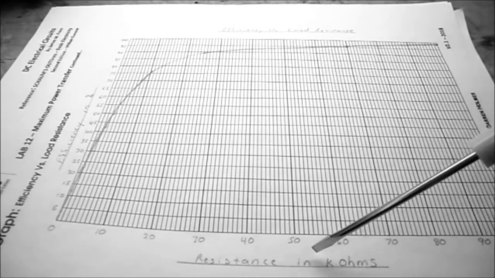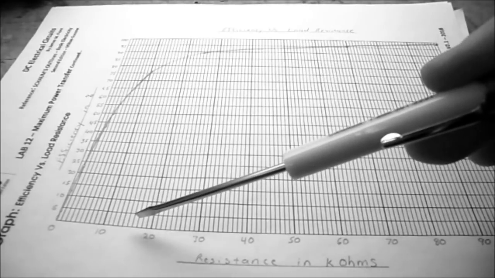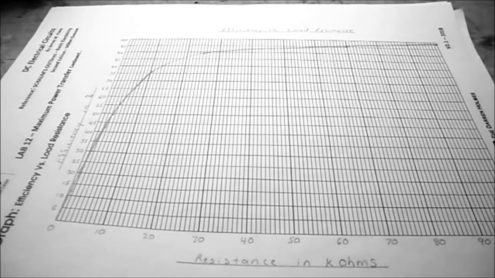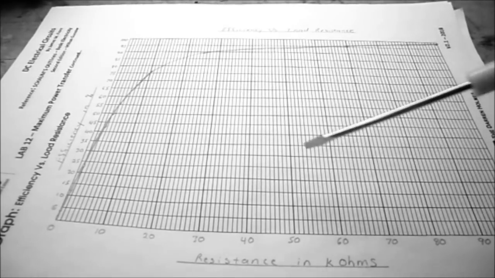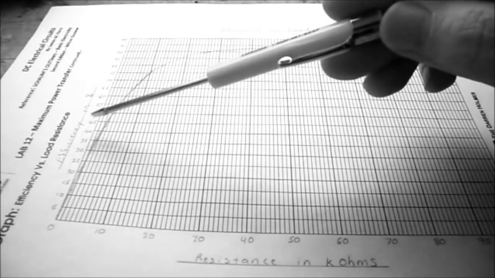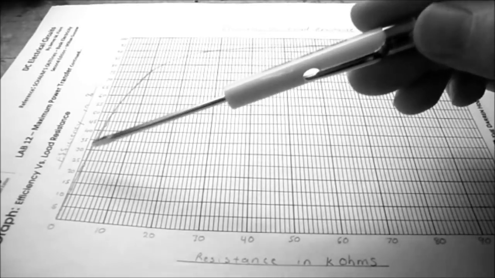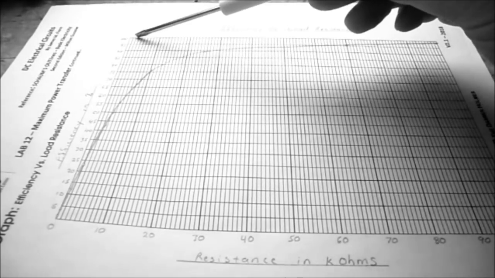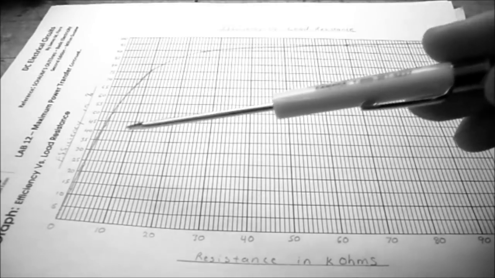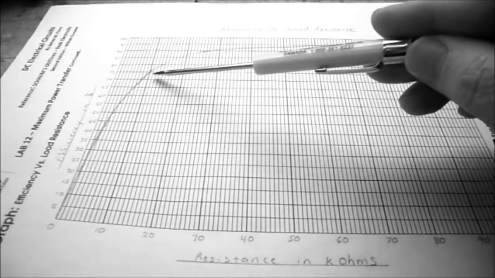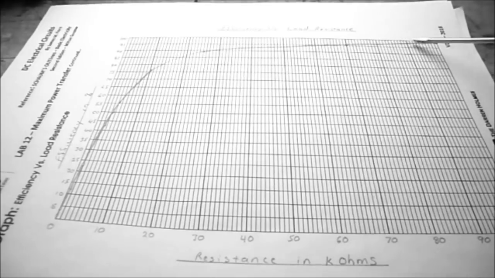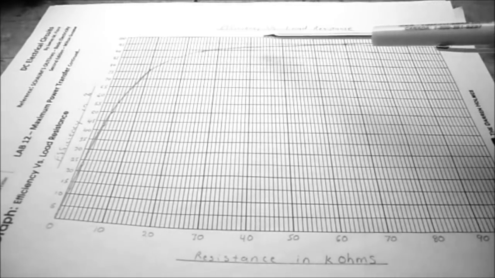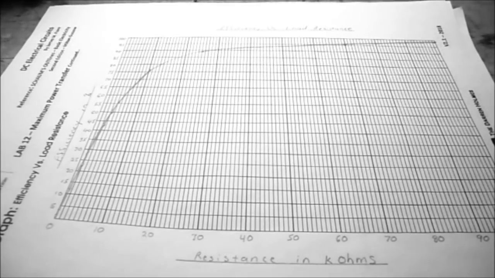It's resistance in K ohms. So I've gone 10, 20, 30, 40, 50, 60, 70, 80, 90, 100 K ohms. And efficiency is in percentage. So I've gone 5, 10, 15, 20, all the way up to 100%. I've plotted in my points from the table and drawn in the line as best fitting as possible.